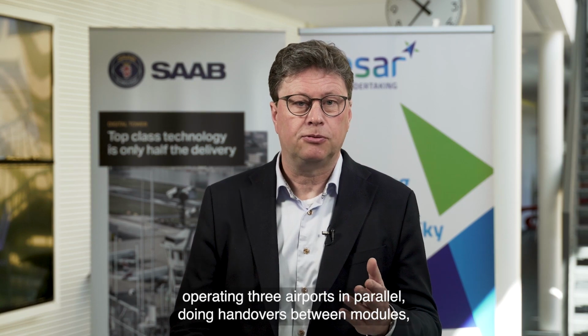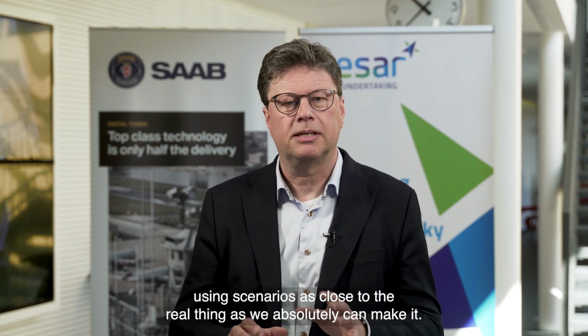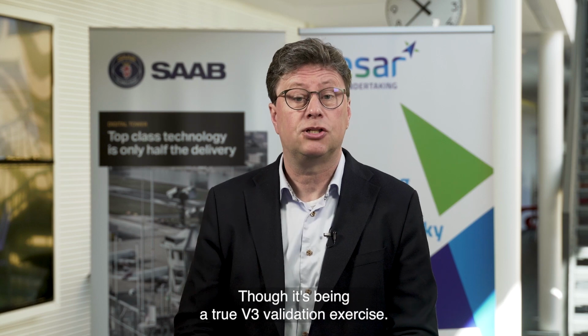This time we will look into the key RemoteTower research being performed with our partners as part of the Sesar program and the PJ05 research area. This work is looking at the continuous research on multiple airport control, or MAC as we call it, operating 3 airports in parallel, performing handovers between modules, ATCOs, as well as integrated training and simulating, all being performed on our industrial software and using scenarios as close as the real thing as we absolutely can make it, making it a true V3 validation exercise.